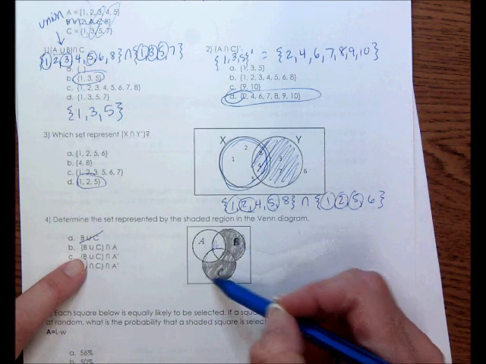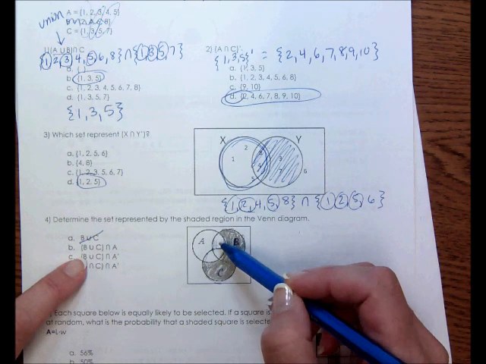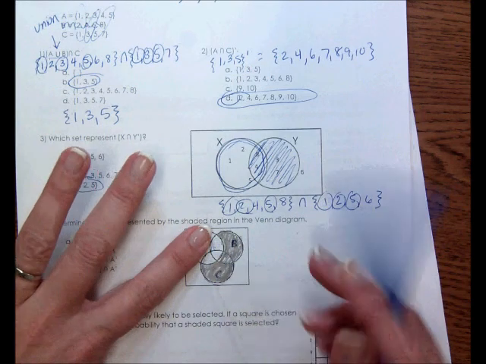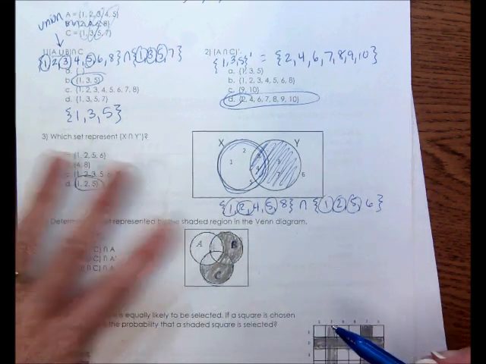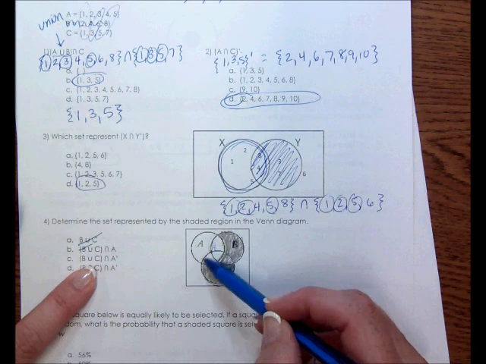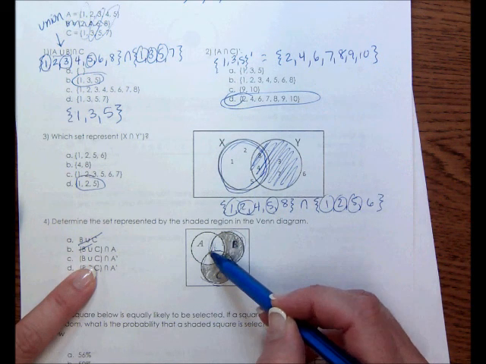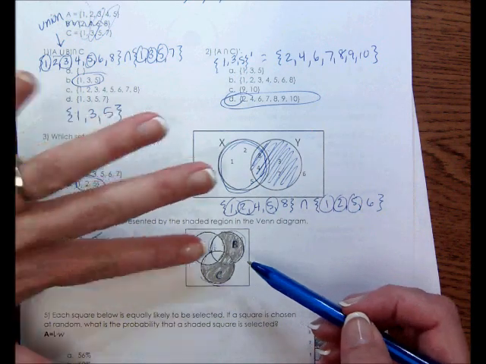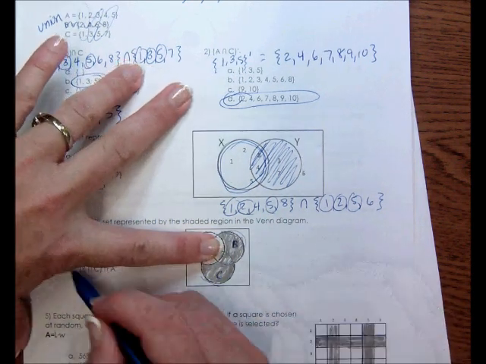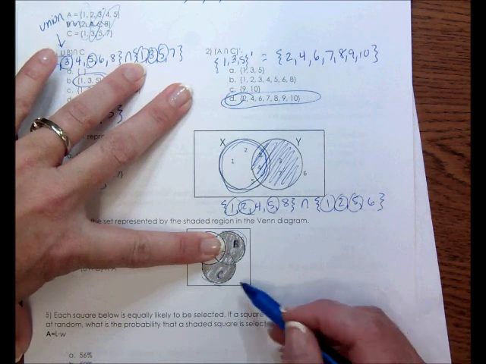Next, the union of B and C with the intersection of A would be this part right here that's not shaded at all, so that's not right. The next one is the union of B and C, so everything here, and then the intersection with not A, so everything that's not A. That actually is the answer, because nothing is out here.